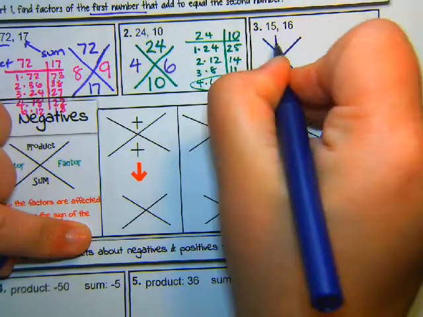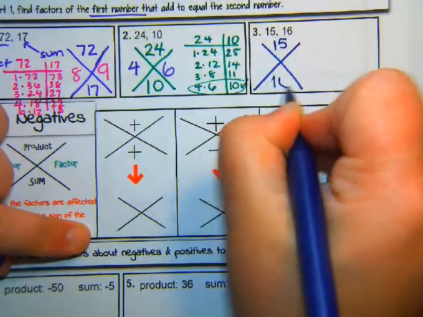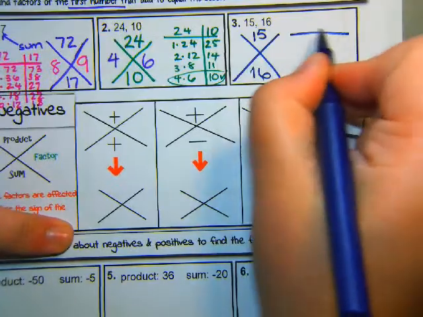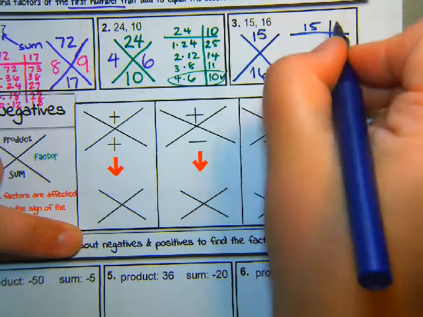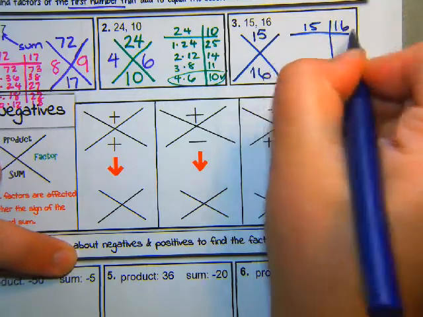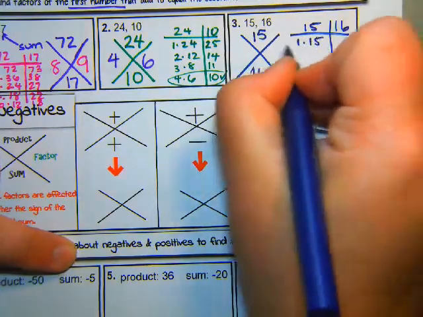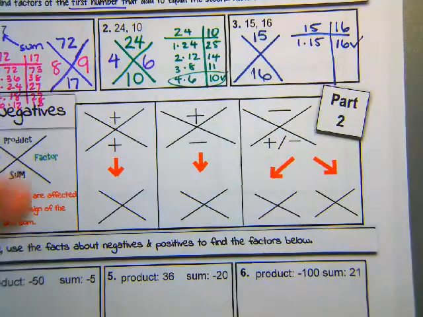Again, the first number is the product. The second number is the sum. It goes down below. We want two numbers that will multiply to 15, but add to 16. So again, 1 times 15. You add those, oh, we got 16. That time we did it on the first try.